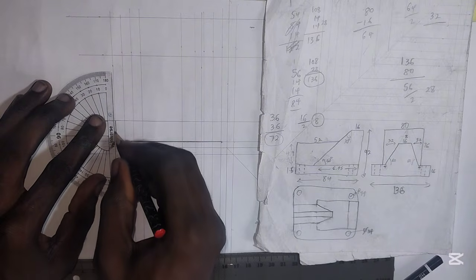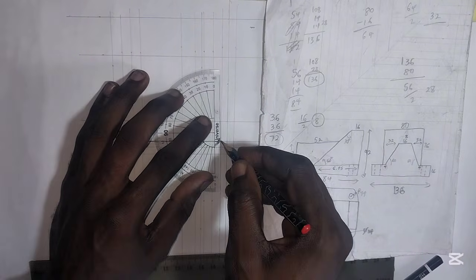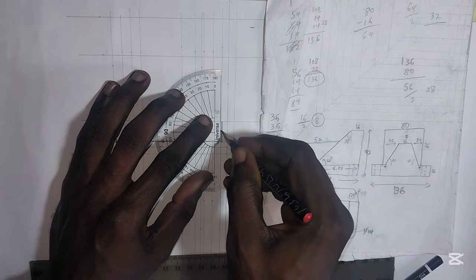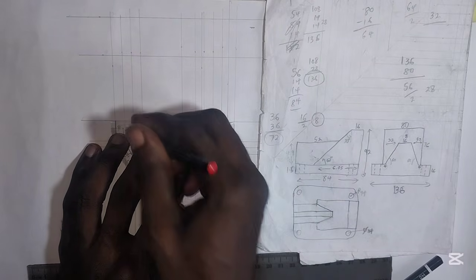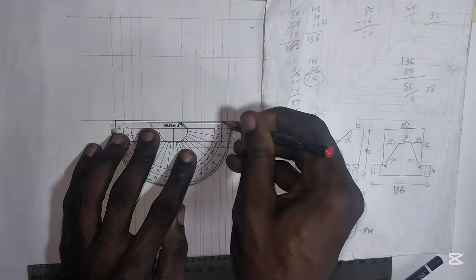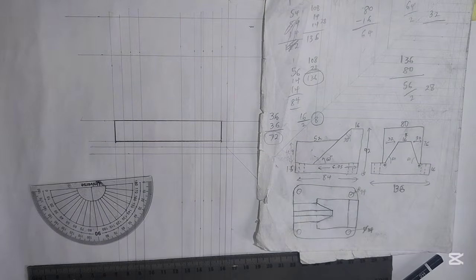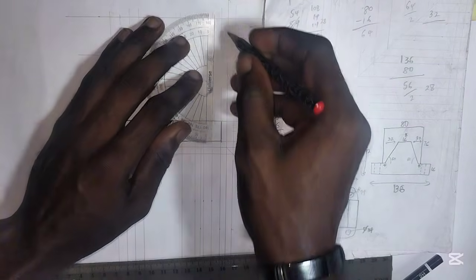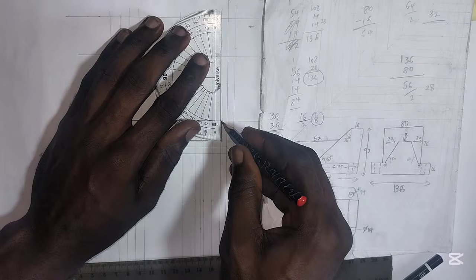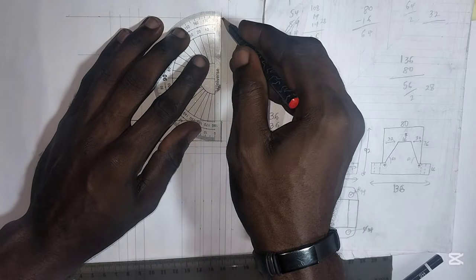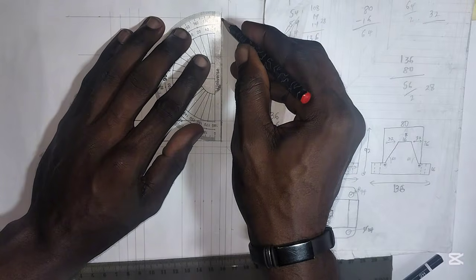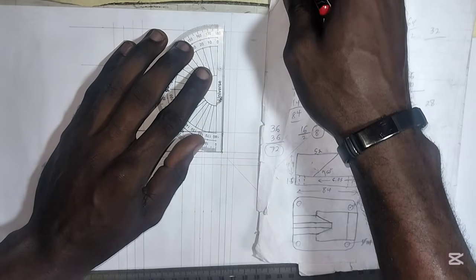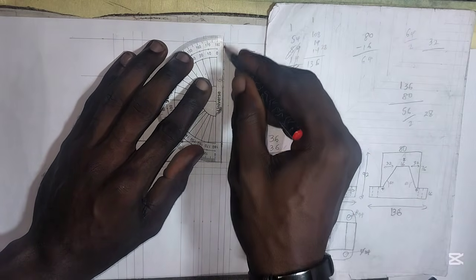Then I join it to this 1.6 and to this 1.6, and I join the top also together. It means first of all I'm having the base now. So let me take it upwards till I get to the 9.2 height.